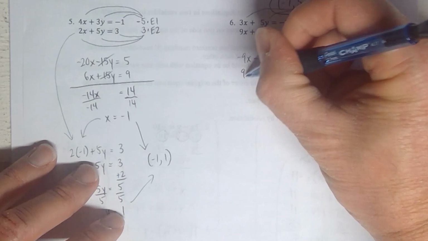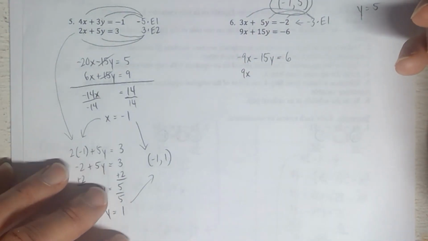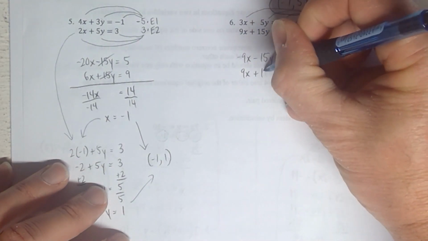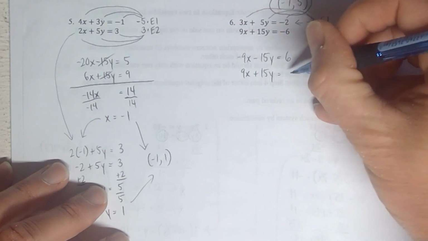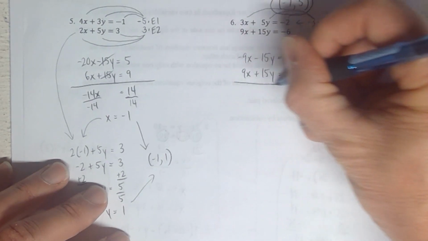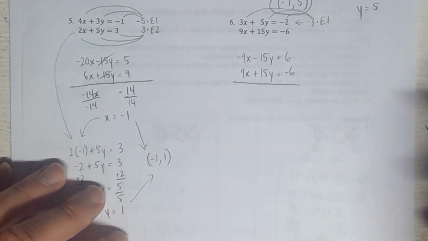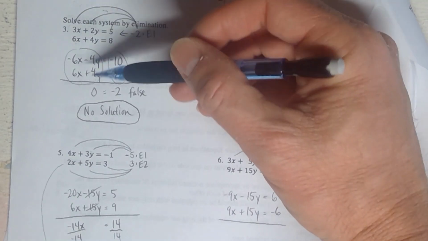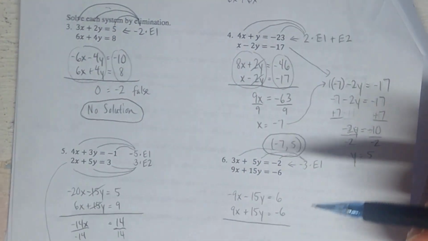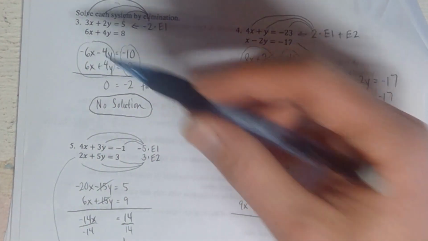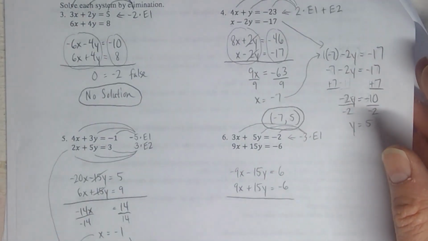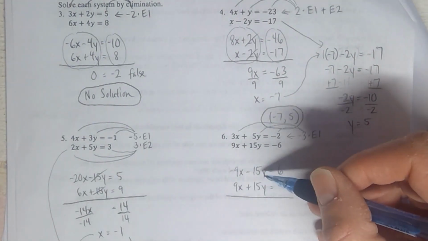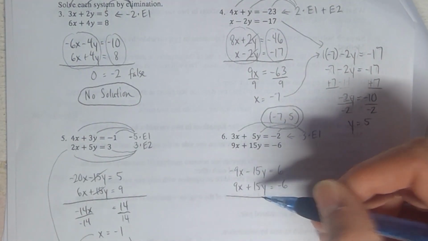On the other one, it stays the same. Okay. And just like in problem number 3 up here, all right, sometimes when you go through the process of eliminating one variable and making it the opposite sign, you end up with the other variable also turning into the opposite signs as well, -15 and 15.